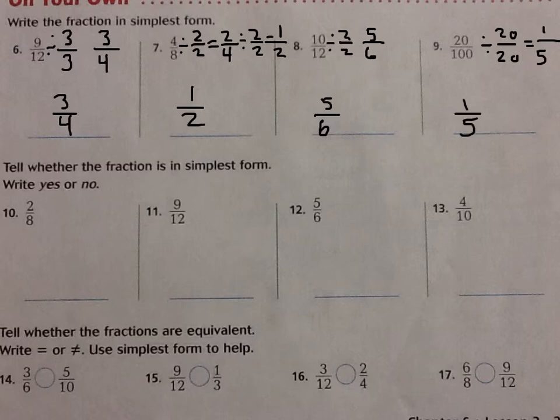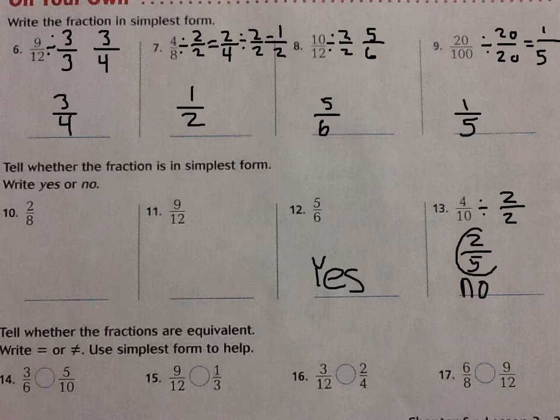And then I'll just do a couple of these down here. We can look at number 12, 5/6. We already know 5/6 is in simplest form, so we will write yes, it is in simplest form. And the next one we'll look at is 4/10. I see two even numbers, therefore we are not simplified yet. We can divide by 2. 4 divided by 2 is 2. 10 divided by 2 is 5. So the first thing we need to put is no, it was not in simplest form. And then we could circle that this is the simplest form of that fraction.